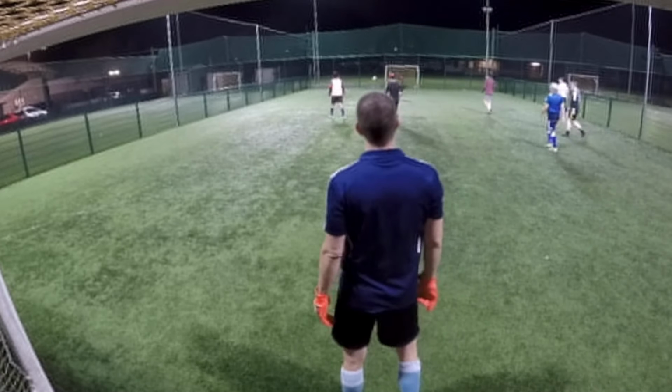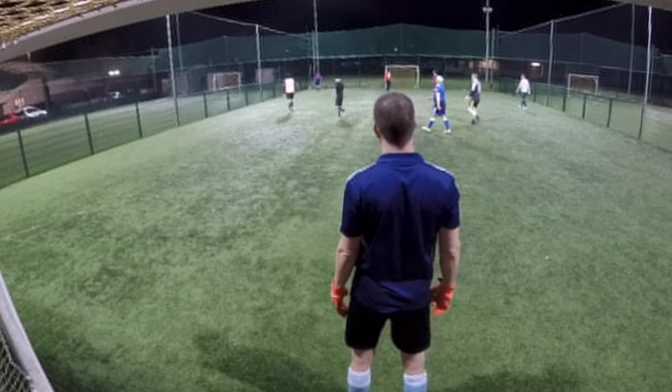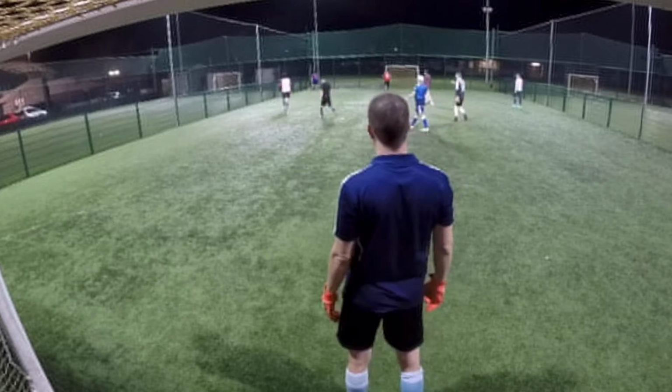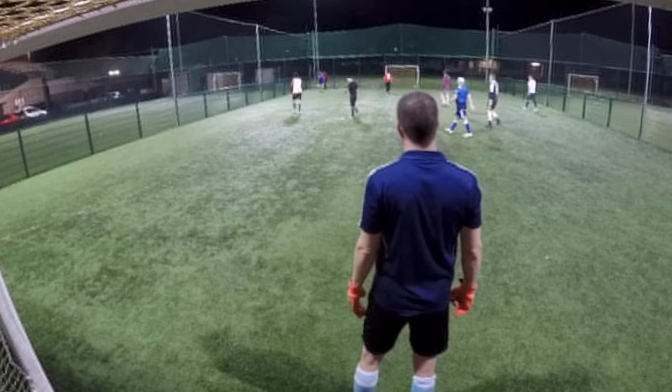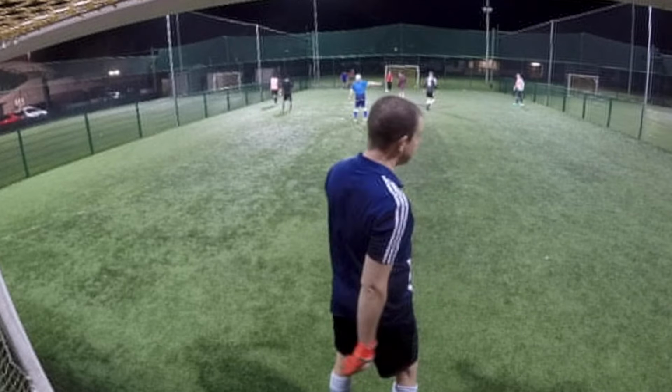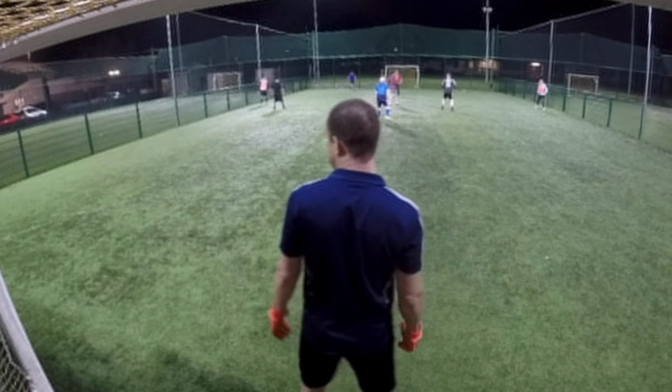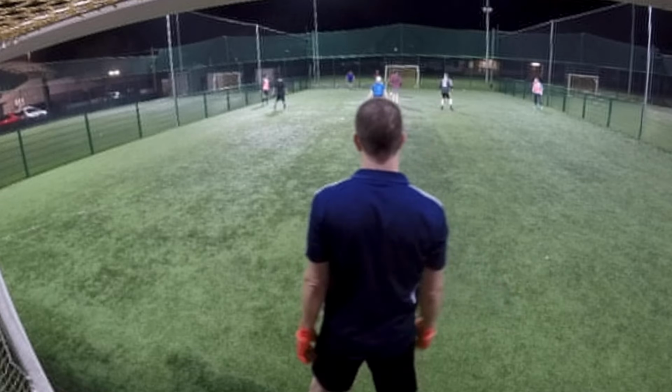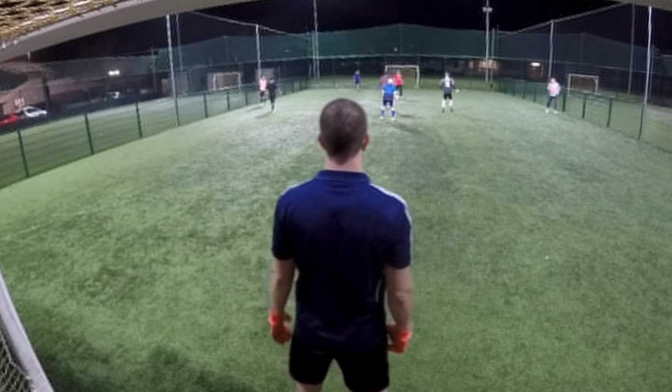So there's a little attack here that just breaks down. Not the best ball from me. Goalkeeper comes out, picks it up in that right back slot, and then they're on the attack, right? Now, if you pause it here, we're in a perfectly fine position, right?